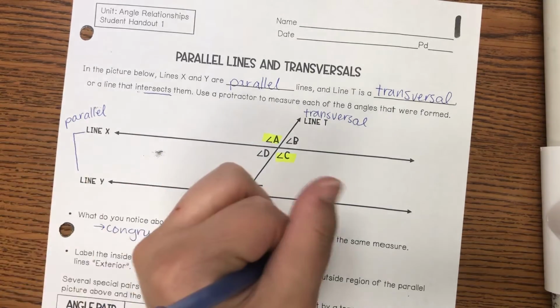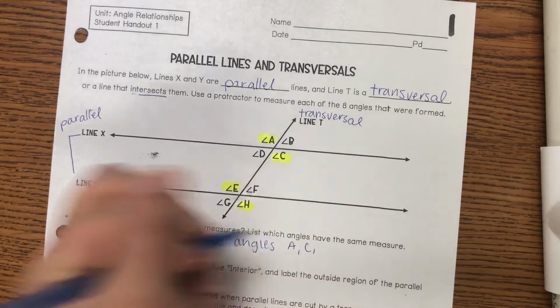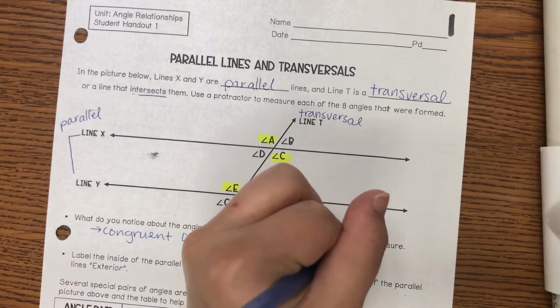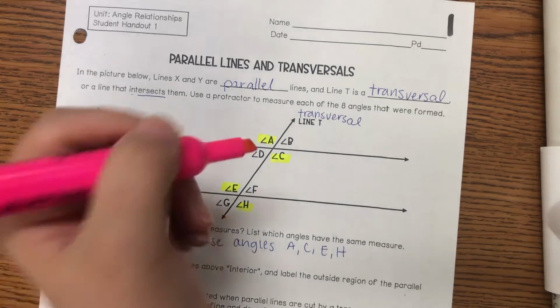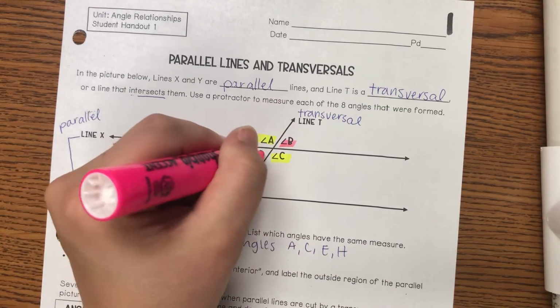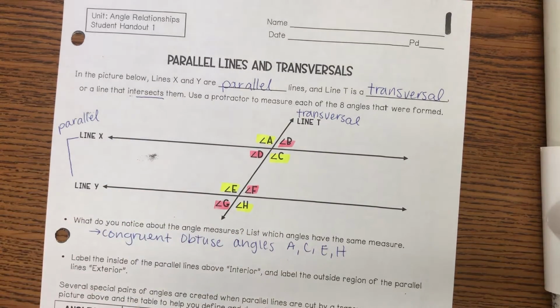Okay, and that would be A, C, E, and H. Then we have these angles, B, D, F, and G. Those are also congruent.